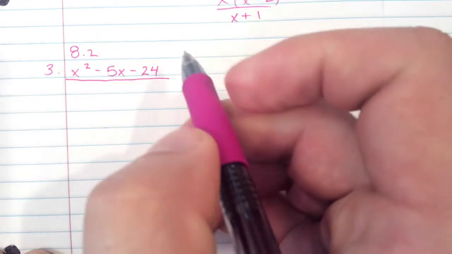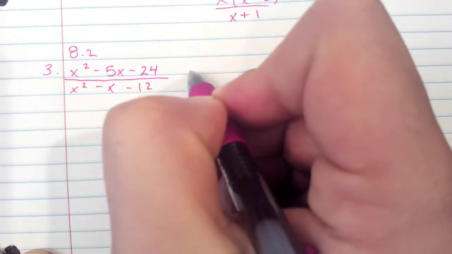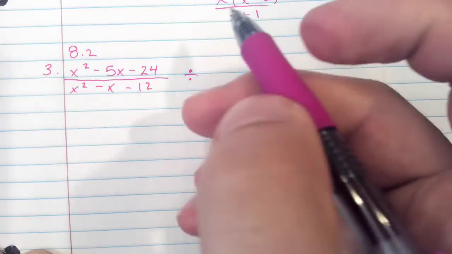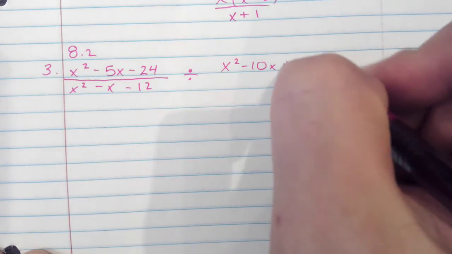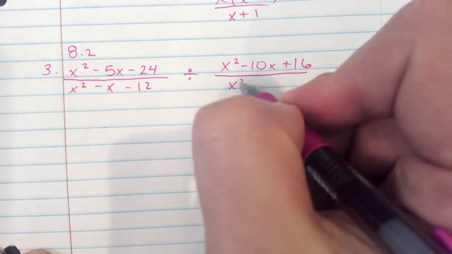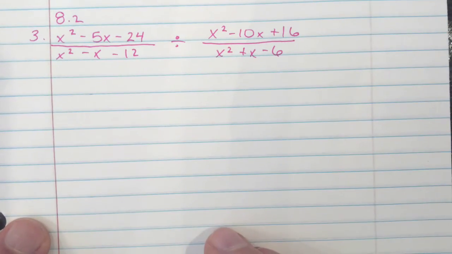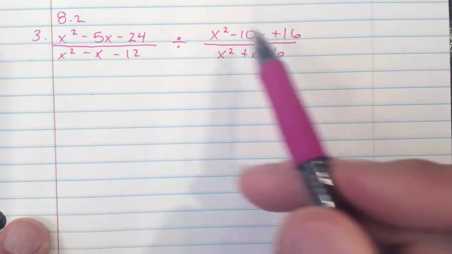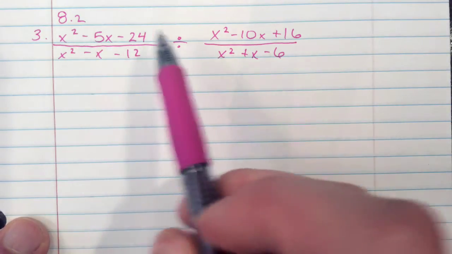x squared minus 5x minus 24 over x squared minus x minus 12 divided by x squared minus 10x plus 16 over x squared plus x minus 6. Okay, so lots of things there to factor, but they're all pretty easy because, again, none of them have that number in front of that squared term.